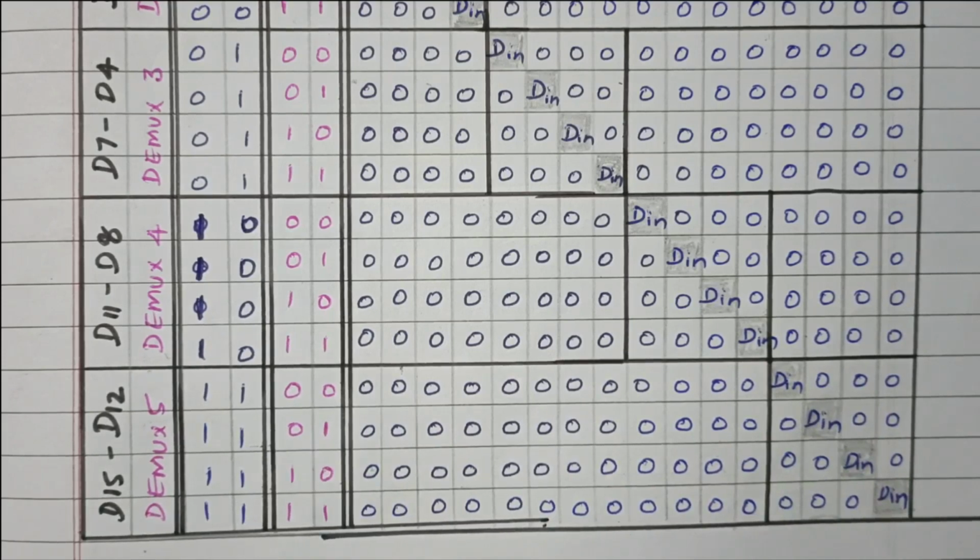So this is the implementation of the 1:16 demultiplexer. We have got the 16 different outputs by using 4 dmux, 1:4 dmux. There are 4 dmux, right? So in this video we discussed the implementation of the 1:16 demultiplexer using the 1:4 demultiplexer. We discussed the design procedure, logic diagram and truth table.